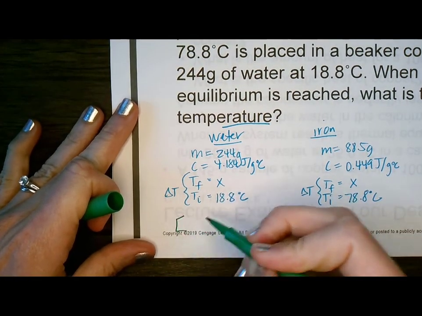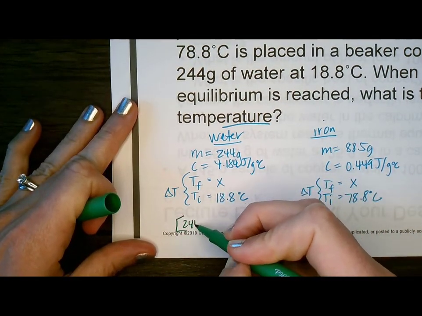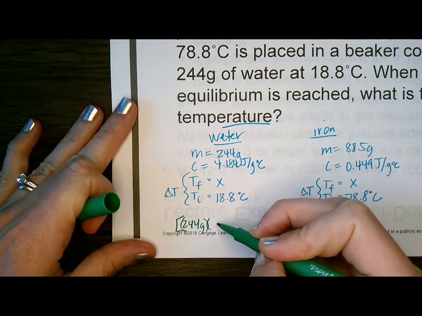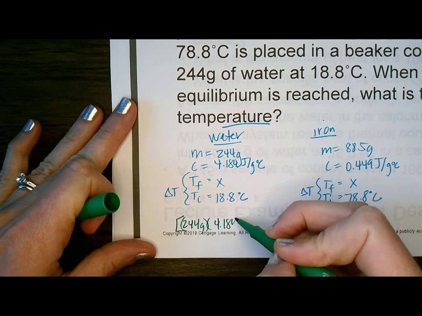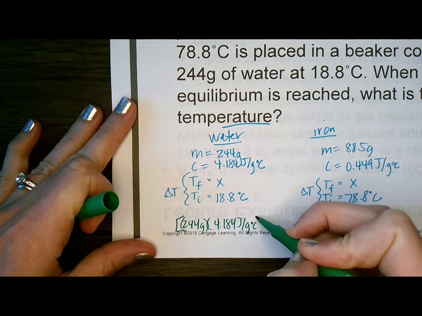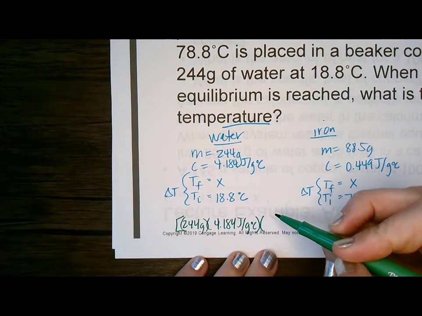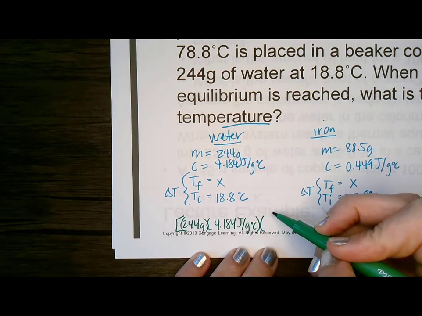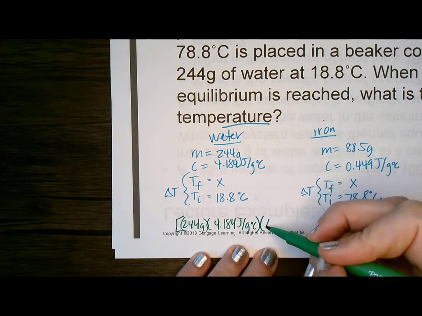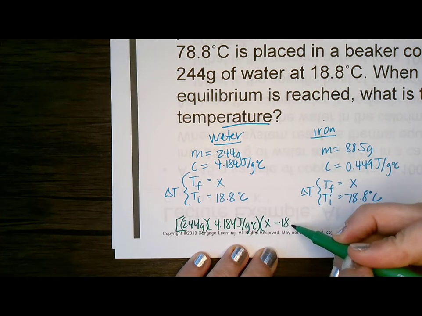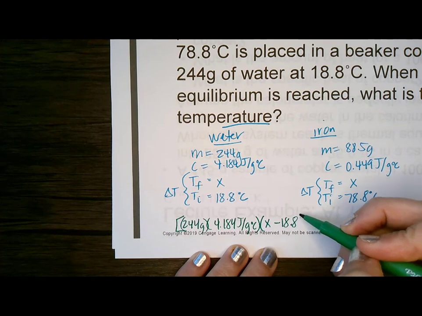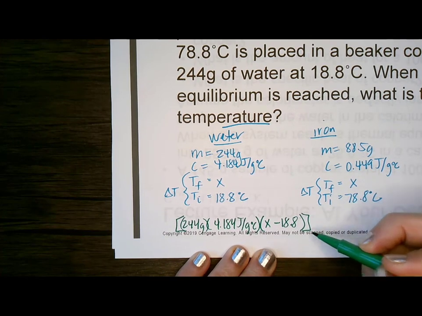So we know that our 244 M times C 4.184 times delta T, which is TF minus TI, so X minus 18.8. Right?